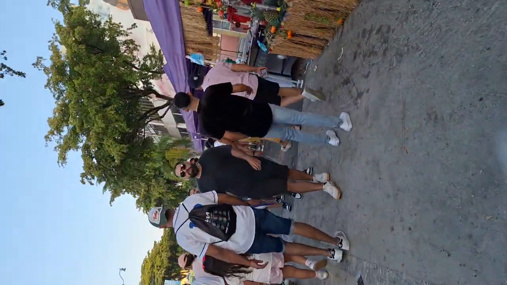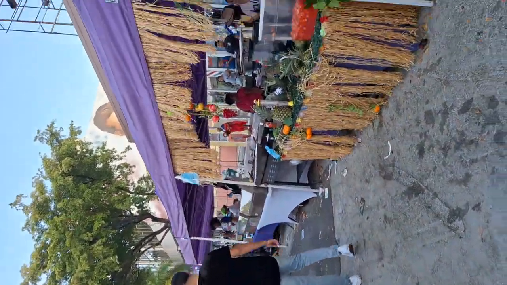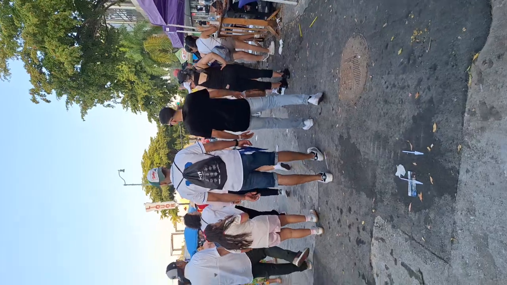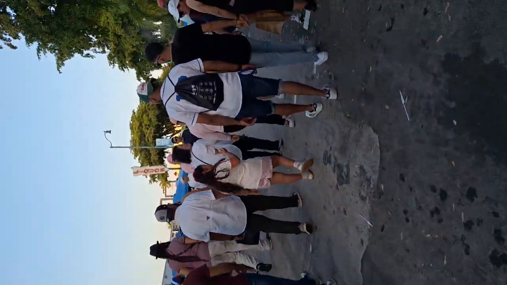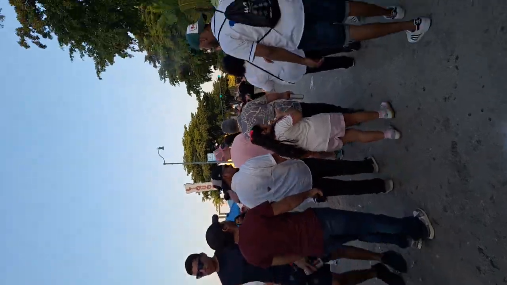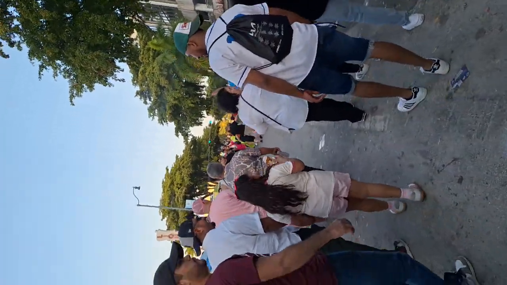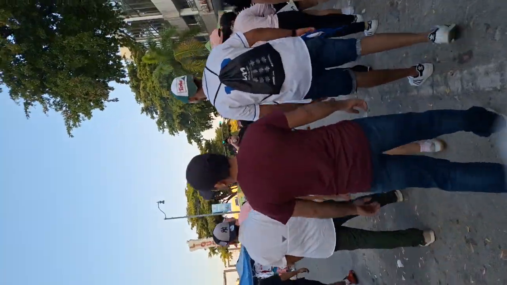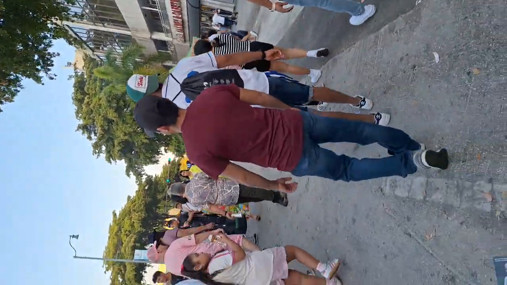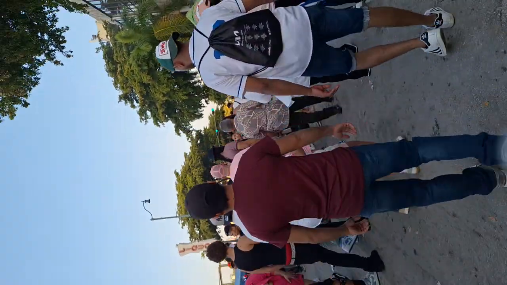Got sugar caramel out there. You see? Over there, they always do a lot of things here. A free concert over there. They make it over in front of the liquor store.